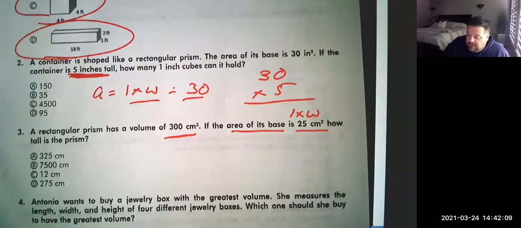And if you look at those choices over here, how many times does 25 fit into 300? Well, it can't be 325 because that's too big. 7,500 makes no sense. That's the answer if you multiply, because you're not paying attention to what the question's asking. And then 275 would be if you subtract. To find the height, you need to take that length and width and divide it into the whole number there, right? The 300. All right. Take a look and pause me and do number 4.